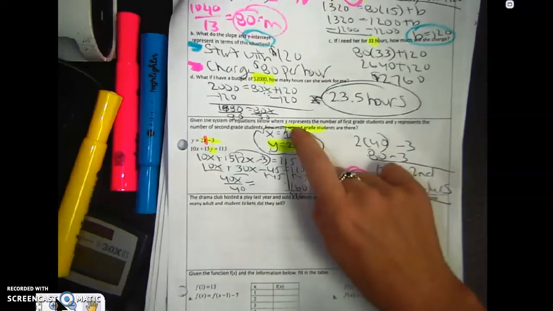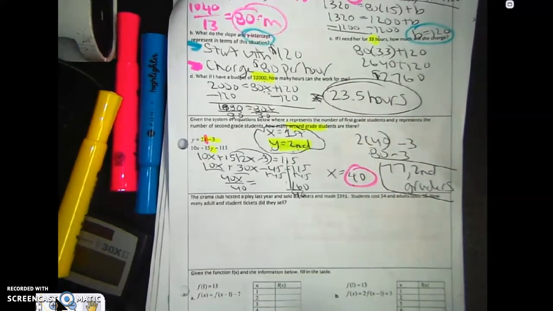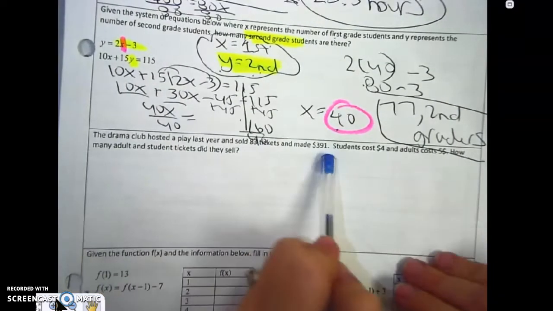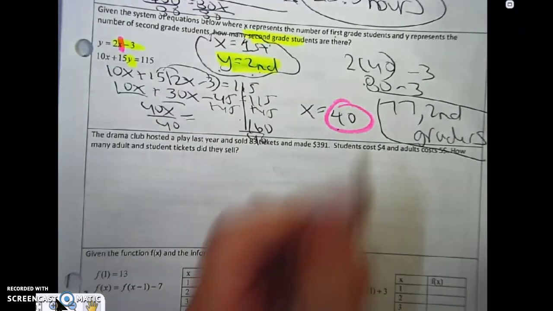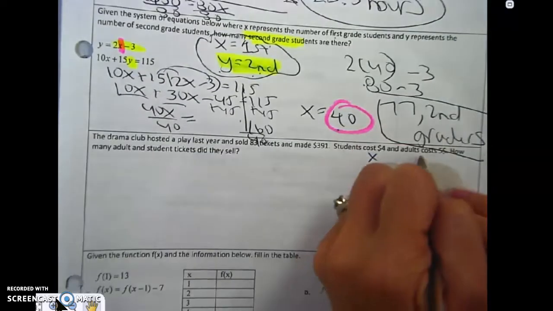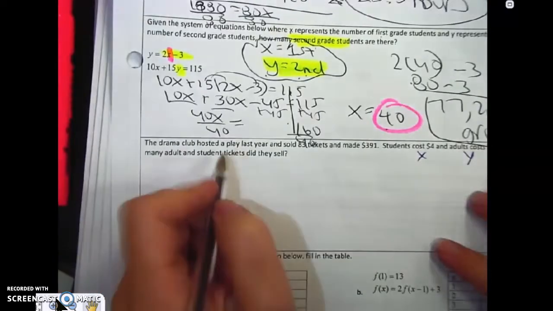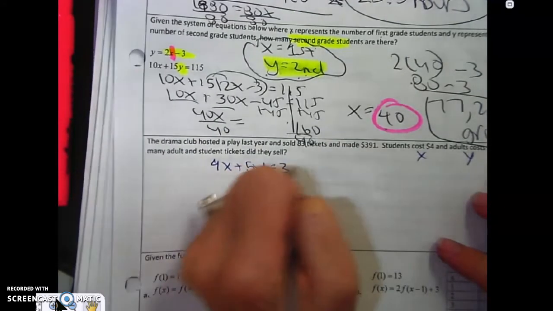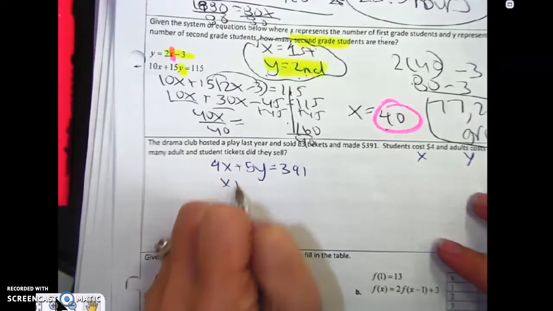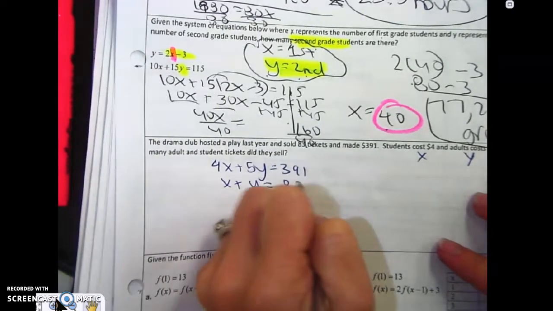So in the last problem, we had a word problem, but they gave us the equation. This time, they didn't give us anything. So let's see. We got 83 tickets, and you made $391. Students cost $4, adults cost $5. So I'll make students X, adults Y. Money plus money gives me money, and tickets plus tickets gives me tickets.